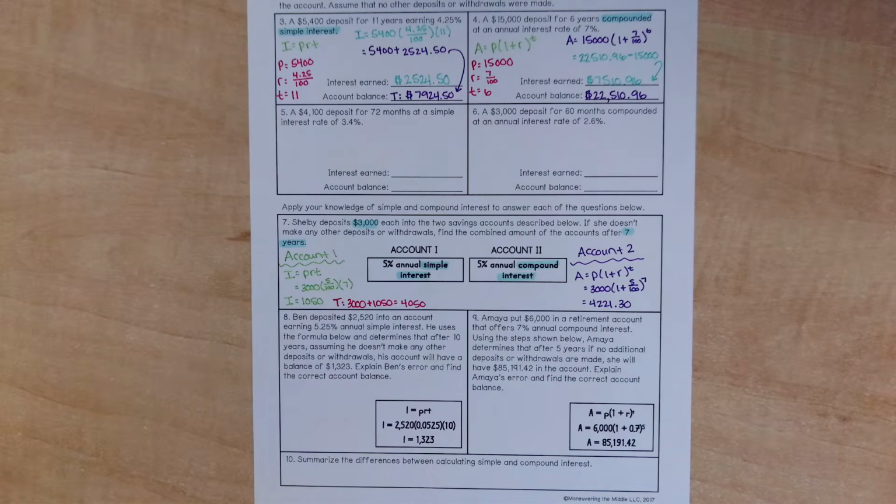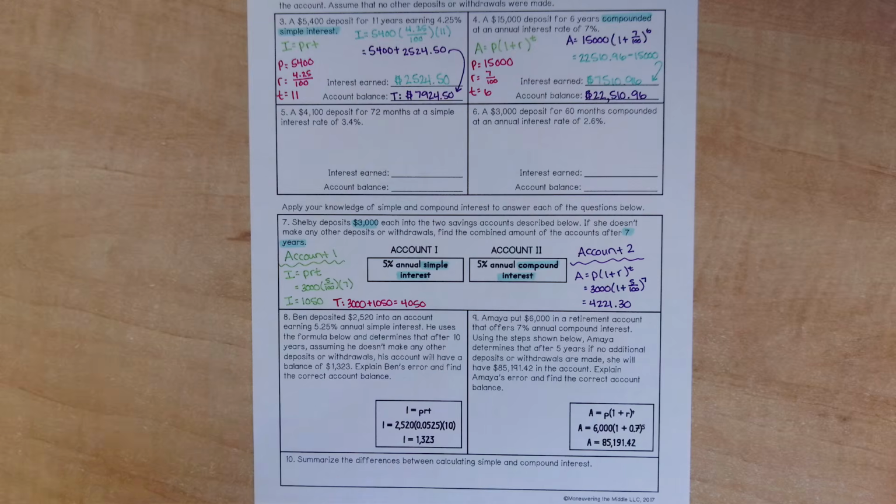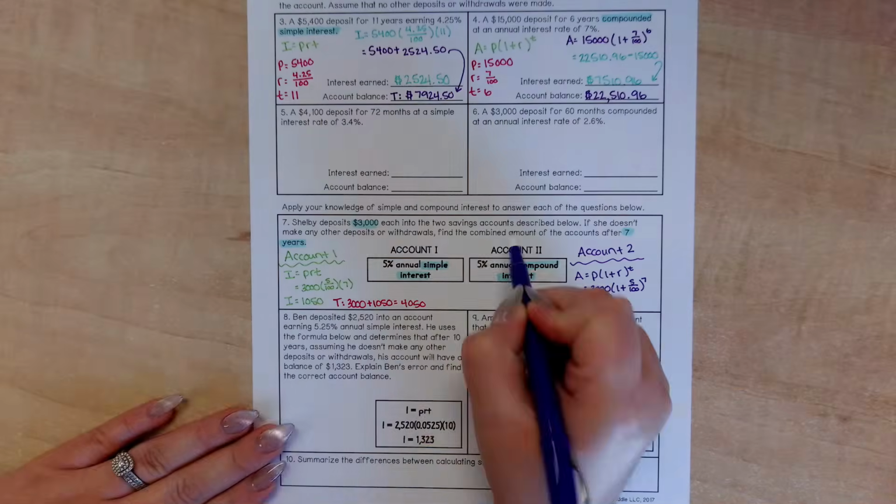Okay, as you can see, I worked out both accounts. I did account 1 over here and account 2 over there. Now, let me explain why I stopped in certain places. It says find the combined amount.